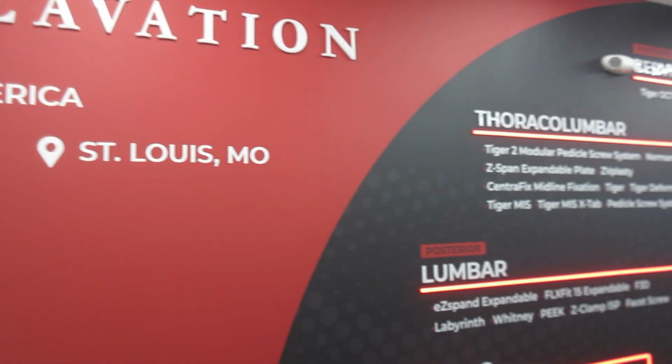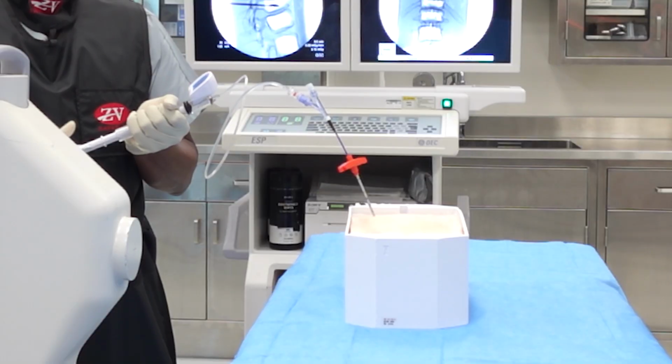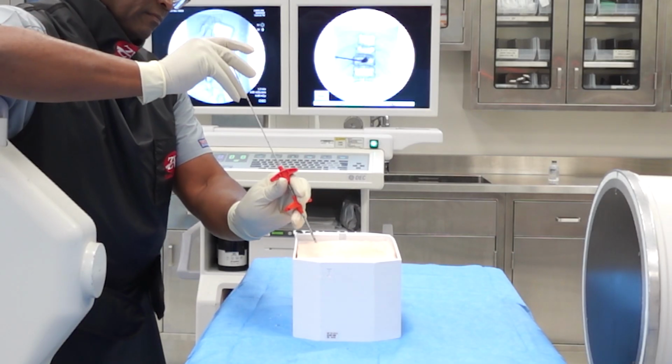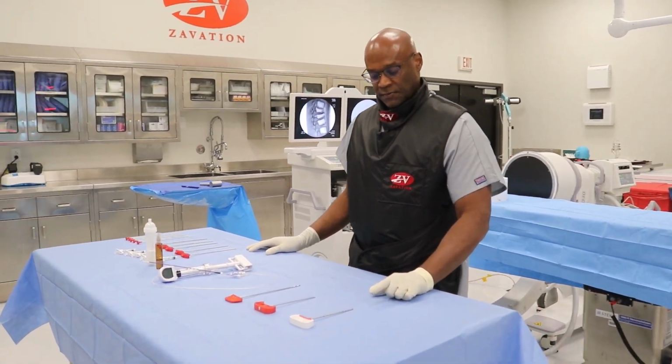Today we're going to discuss the procedure involved with using the ZVplasty balloon system for bone cement using a unipedicular approach. These are the different components for the system.